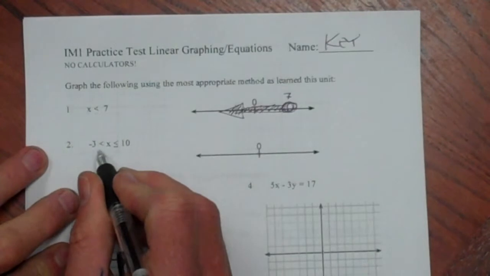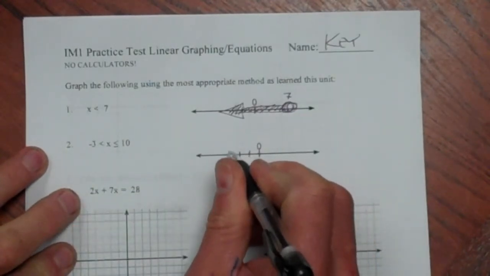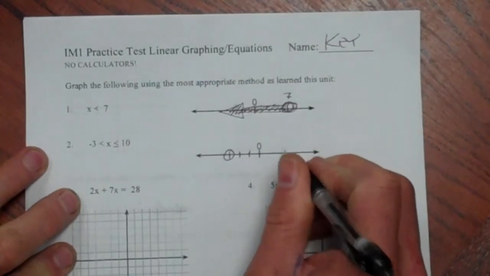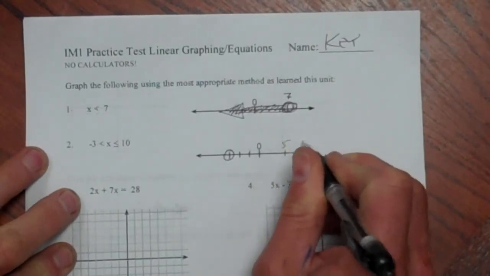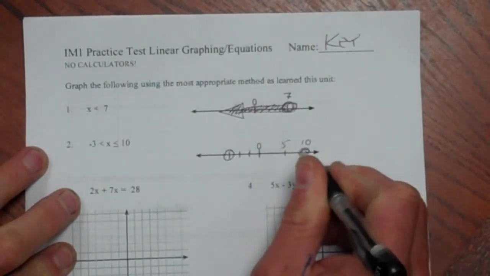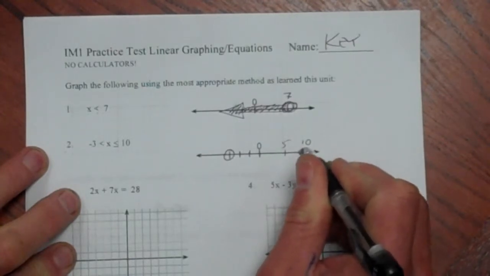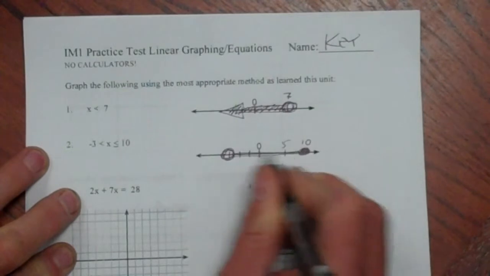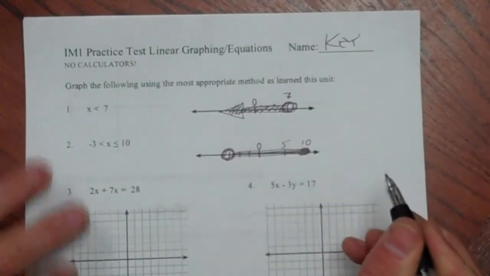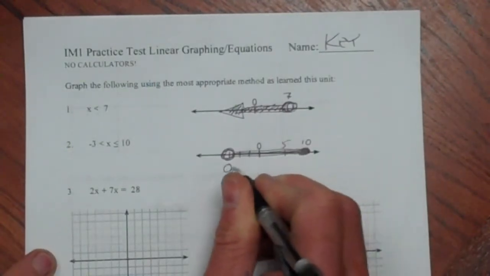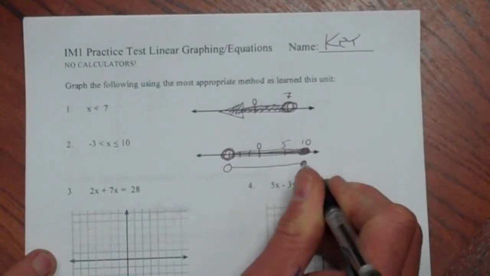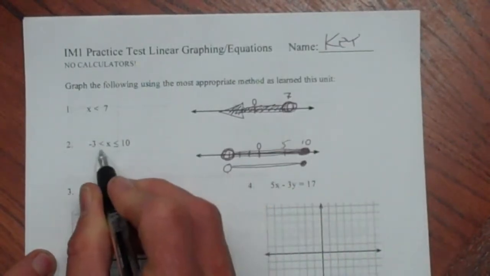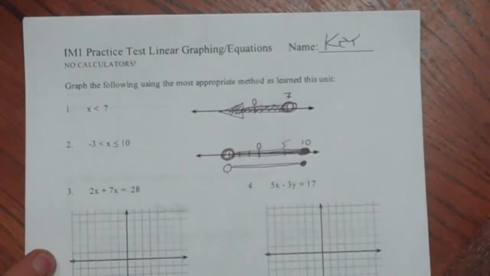Same deal here. This one is an open circle at -3, and then it's a closed circle at 10. And you should try to be approximately to scale, but it's not the end of the world if your spacing isn't perfect. All right. And how you want to make that clear is up to you. You can do it below if you want, like this. That's very clear, but again, open circle for not equal to, closed circle if it can be equal to.